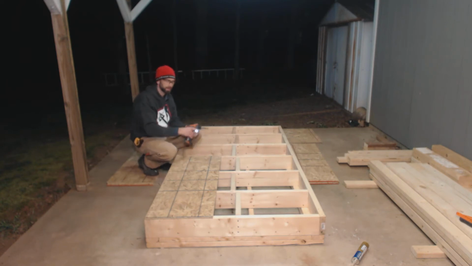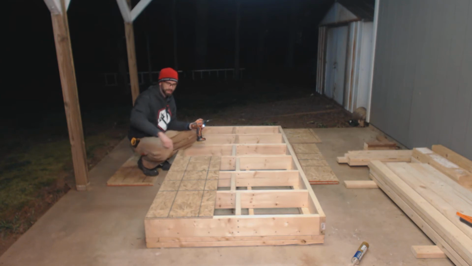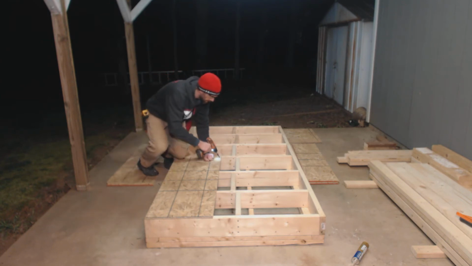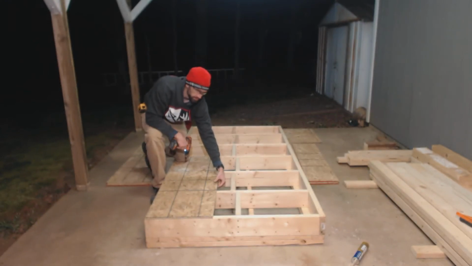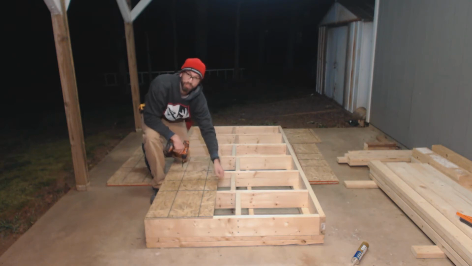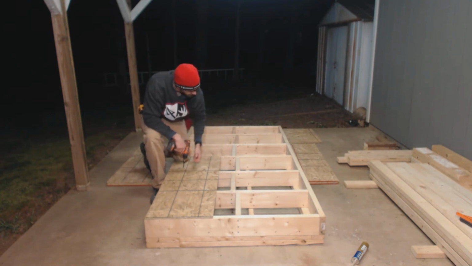All right, so that takes care of the supported edges. That's every 6 inches along the supported edge. Now, why don't I go every 6 inches along here? Well, quite frankly, there's nothing to catch with this. So I could drive screws here, but they'd just be sticking out the bottom. It's a waste of time.